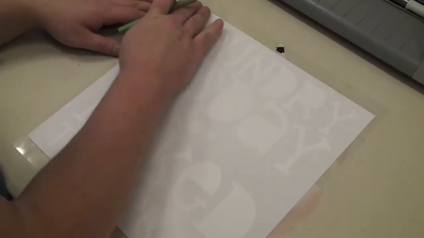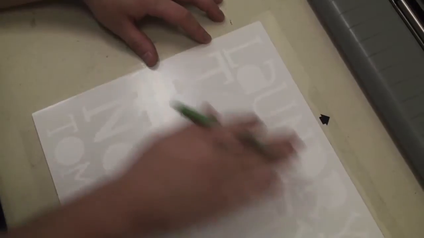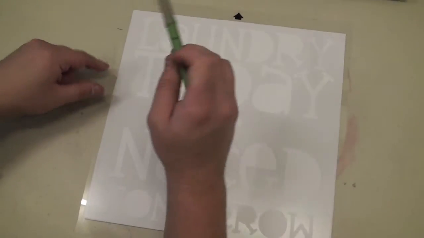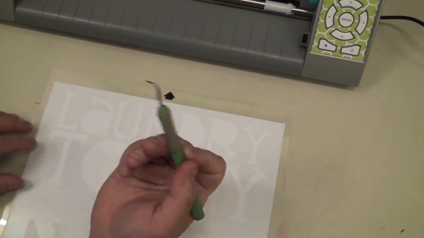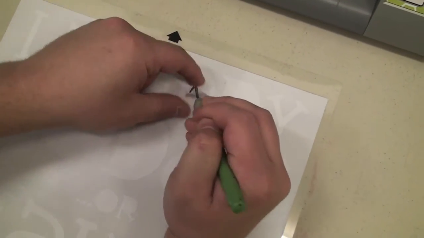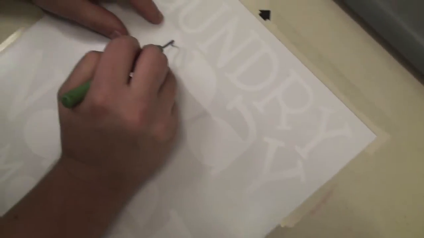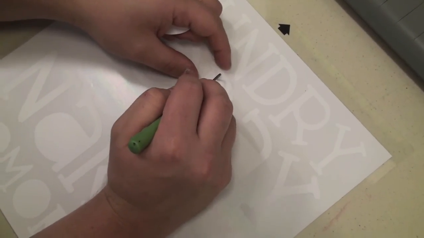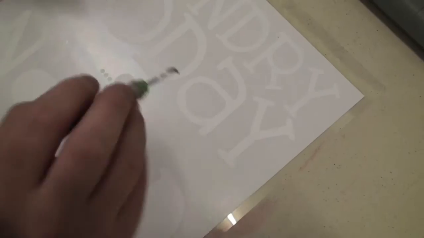Okay, so we have the majority of the white taken off. Like I said, I like to keep mine on the mat before I do anything. I'll put the transfer tape on here before I peel it off. We have 2 sections: we have the laundry today or naked tomorrow. I just take, I think it's one of my Cricut tools, it's got the curved end and a little point on it, and I literally just scrape all of these other pieces out. You don't want to dig too deep because it will hurt your mat underneath. But that has been the best and fastest way for me to do this. So let me get this all taken out, and then we're going to get this transferred onto some transfer paper.